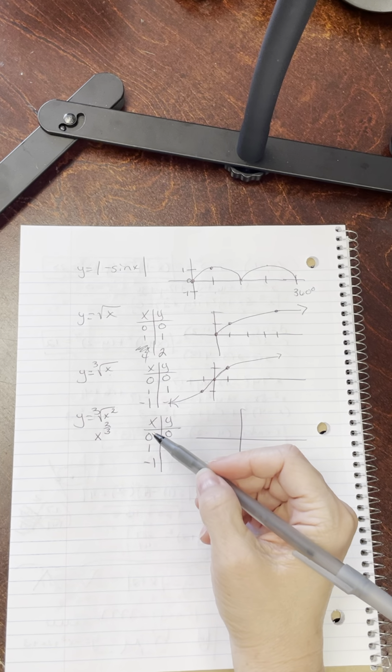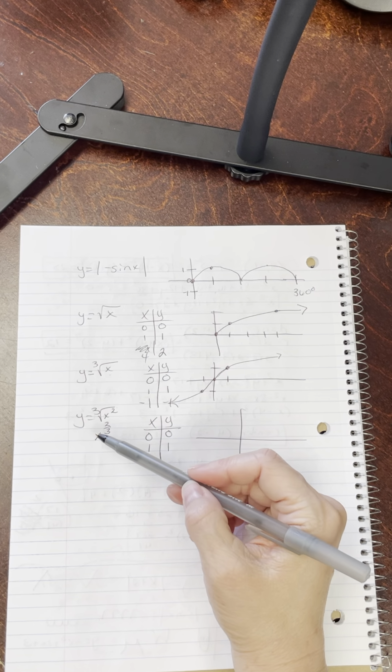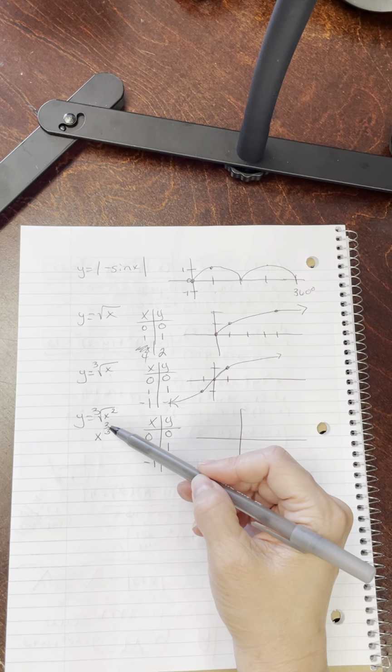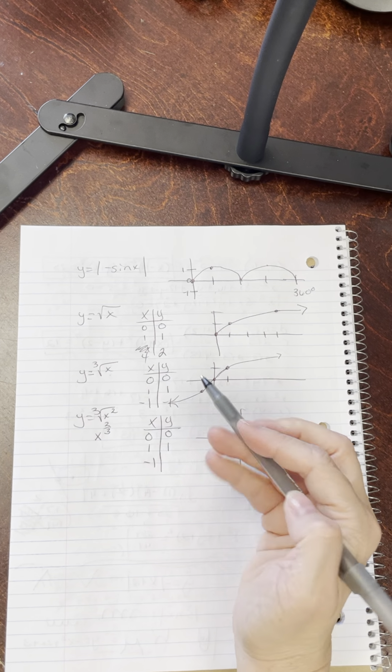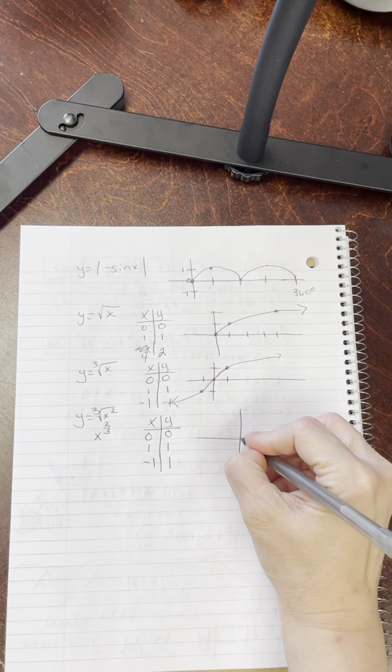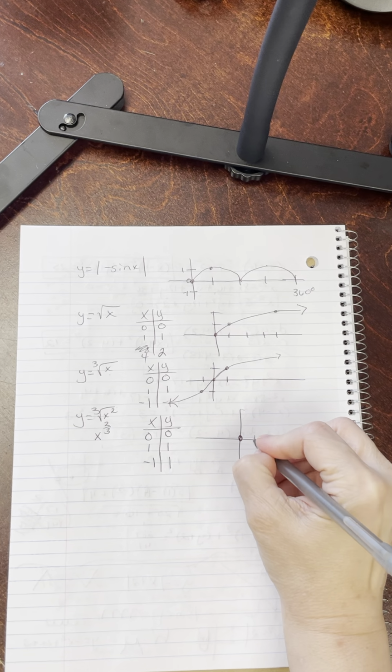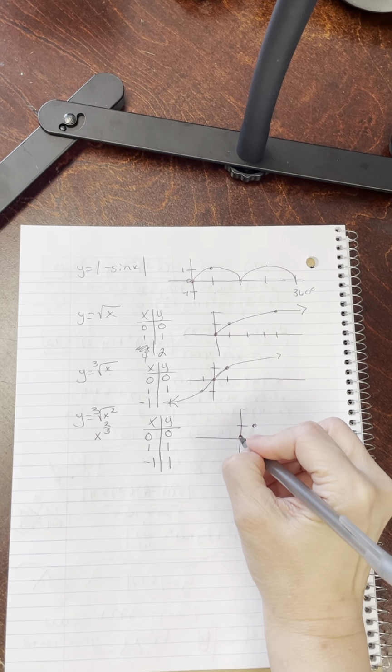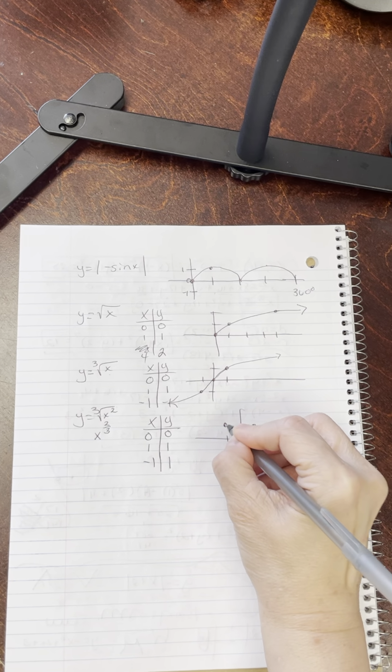So then -1 is my base. Squares to 1, and the cubed root of 1 is 1. That was not too bad. So 0, 0, 1, 1, -1, 1.